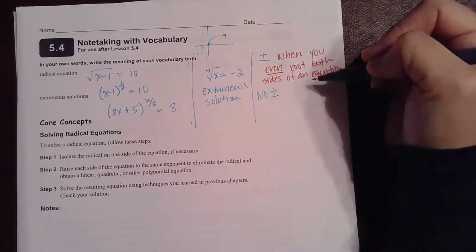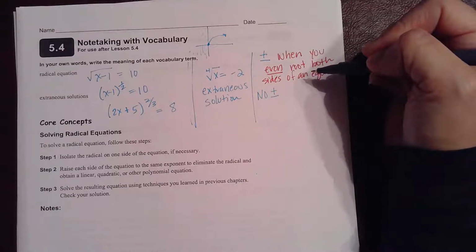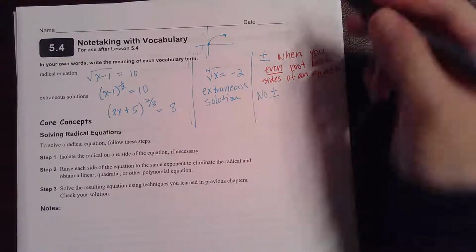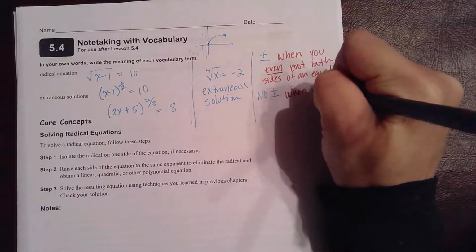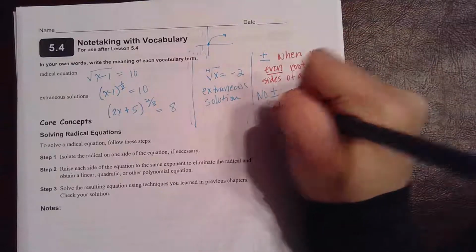Okay. When you even root both sides of an equation, that's when you put a plus or minus. So it's not just limited to square roots. It could be fourth roots or sixth roots or eighth roots and so forth. And then there is no plus or minus when you odd root both sides of your equation.